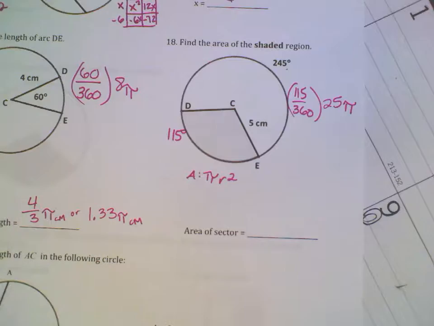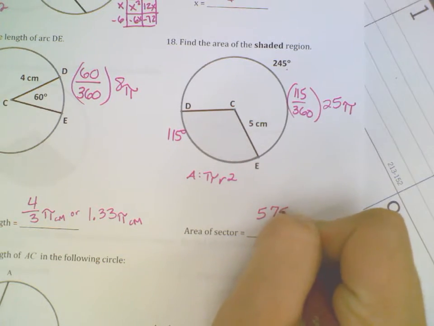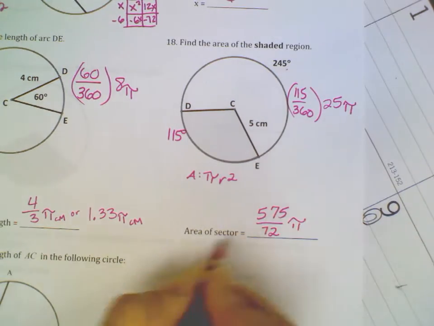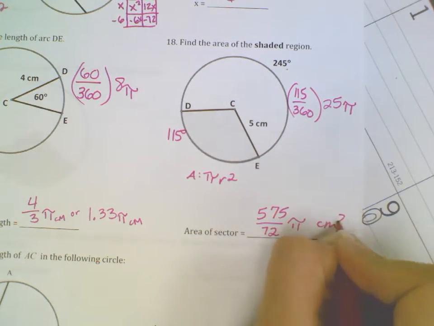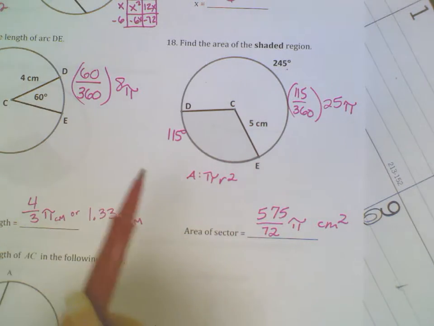So when we do 115 divided by 360, we then multiply that by 25. And we can see if it's fractionable, and it is. It will be 575 over 72 pi. And since we're doing area, it'll be centimeters squared. The reason I'm leaving it as a mixed number is because I want to have the most exact answer. The same reason I'll leave pi.